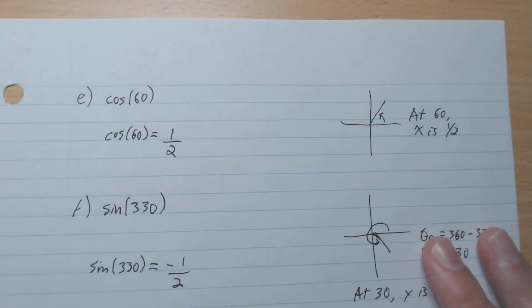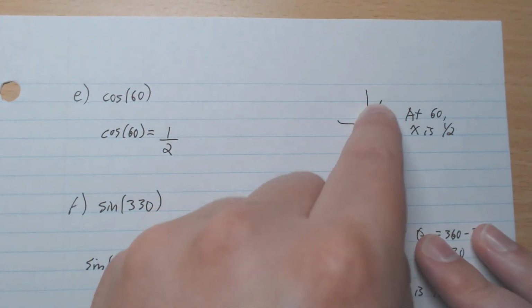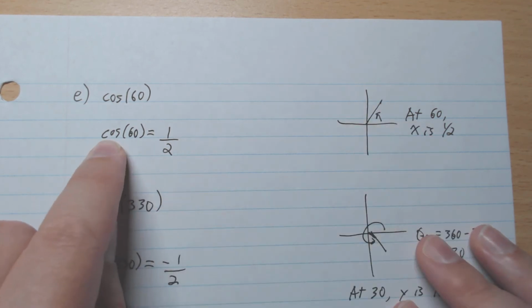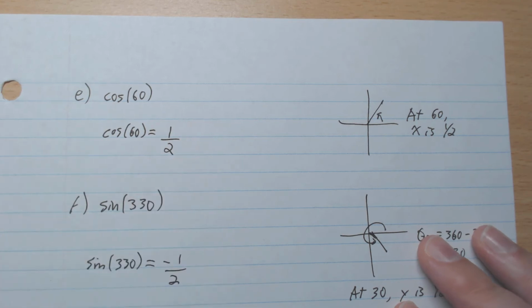Okay, cos of 60, so we draw our angle here at 60. At 60, x is a half. We're looking for the x value, so cos of 60 is a half.